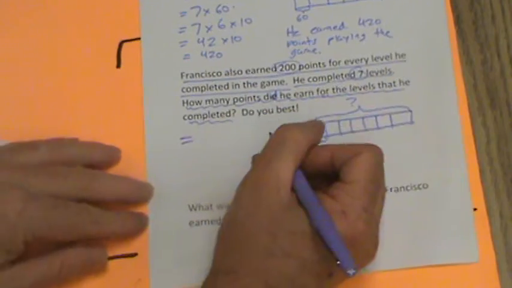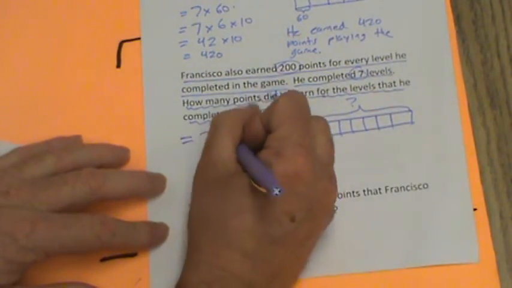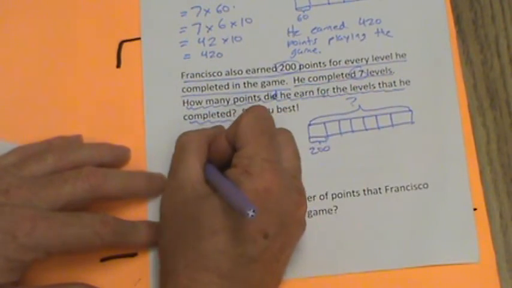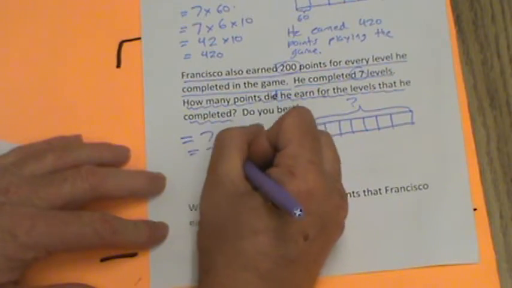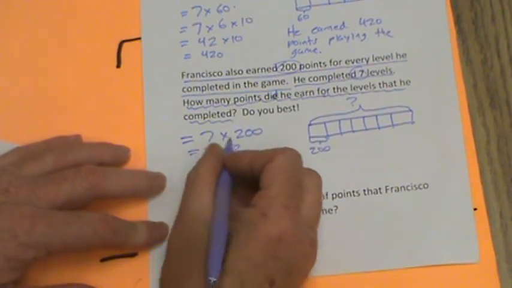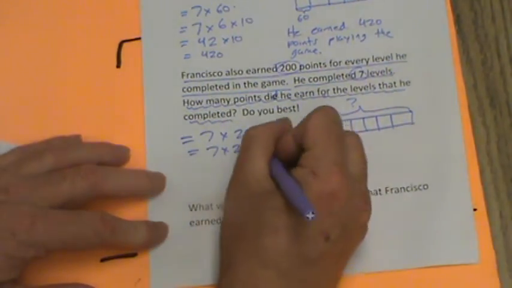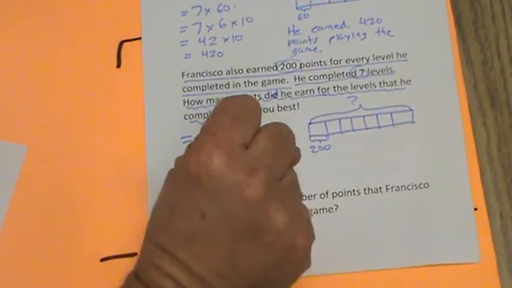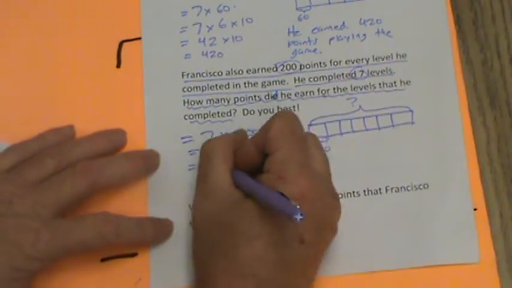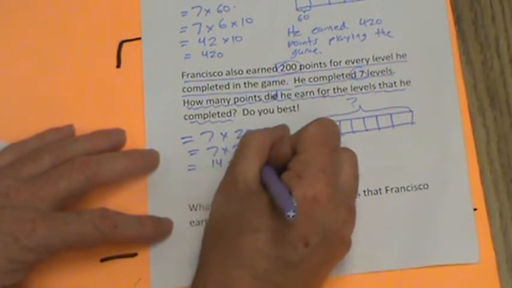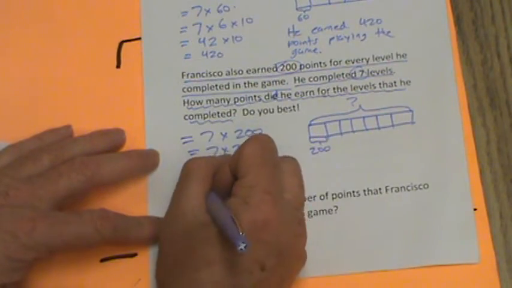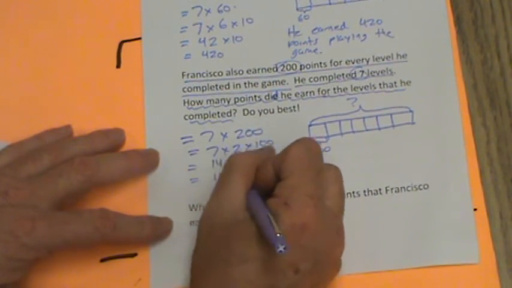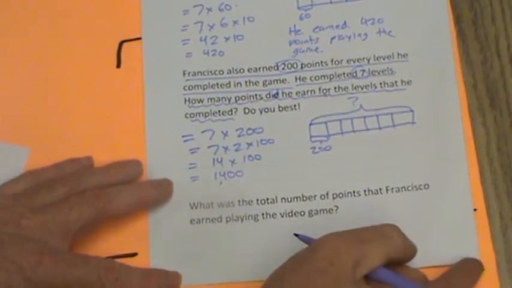This is going to equal 7 times 200, which equals 7 times 2, right, times what? 100. Which would just equal 7 times 2. Use your chart if you need to, but you can go 2, 4, 6, 8, 10, 12, 14. So 14 times 100 just equals 14 hundreds, or 1,400.